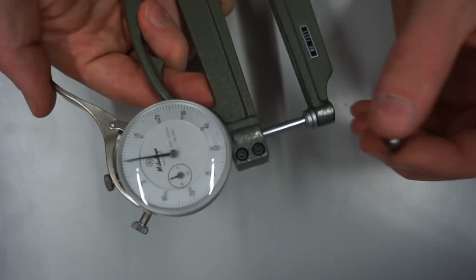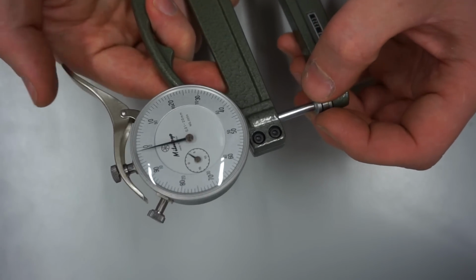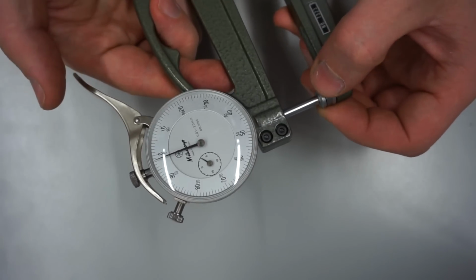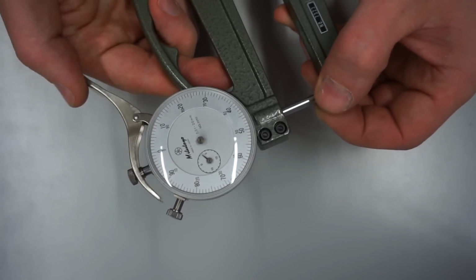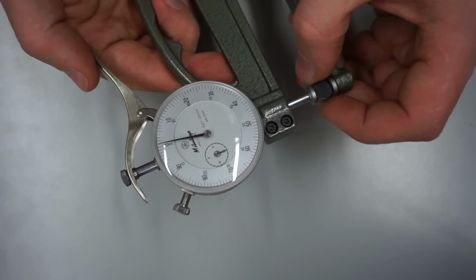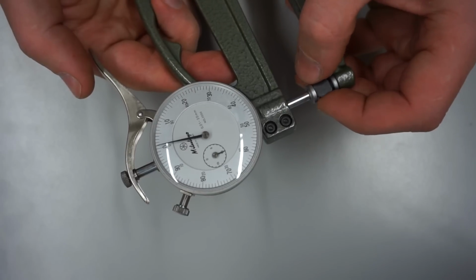Before we heat the assembly though, we must note the plug's dimension. Thickness is 2.98 millimeters and diameter is 10.01 millimeters. And the same for the sheet.